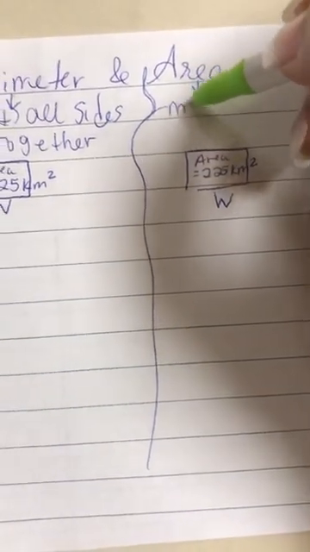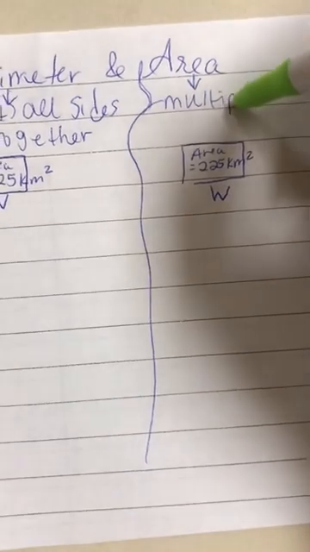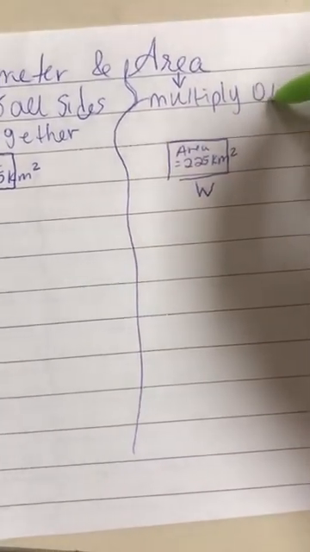Remember that area means multiply only two sides. So perimeter means to add all sides. Area means to multiply only two of those sides.